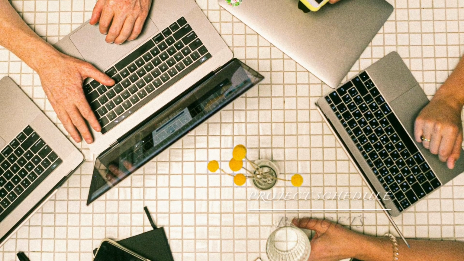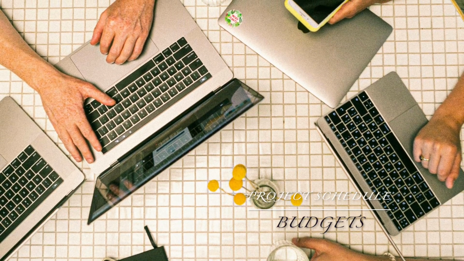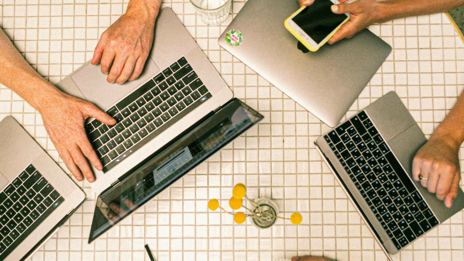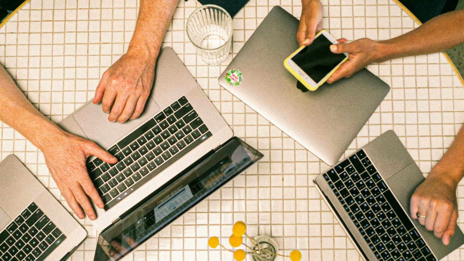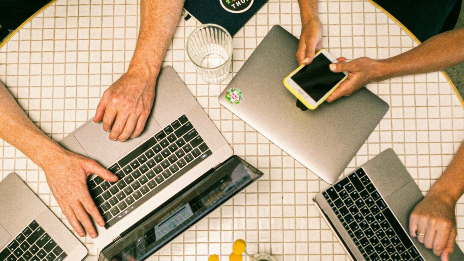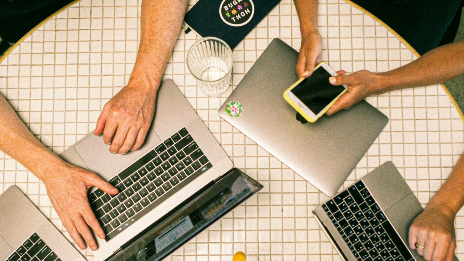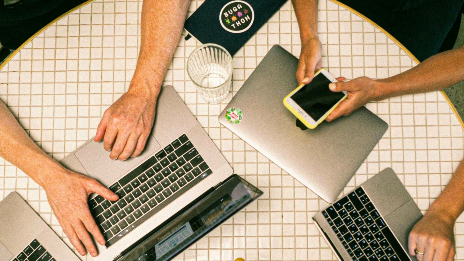So it's very useful. I wouldn't say it's intuitive because it can be very complex to use and very time consuming when setting up a project.